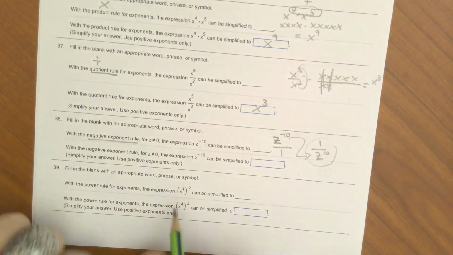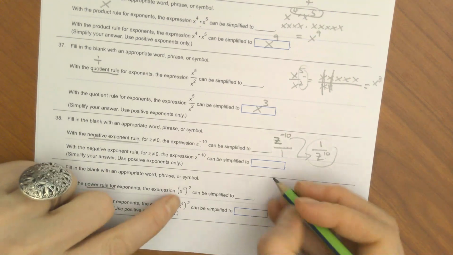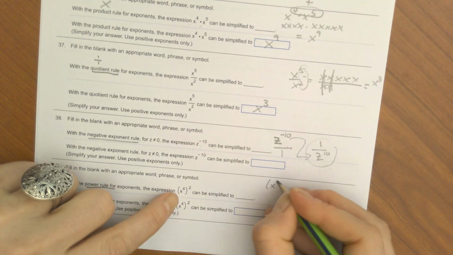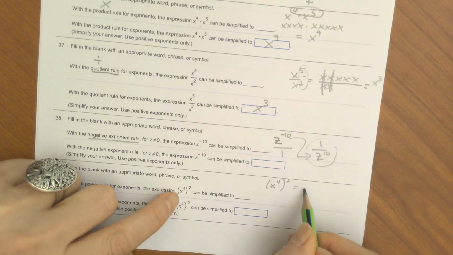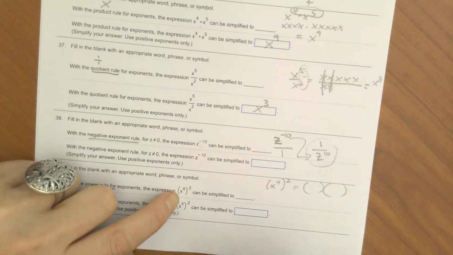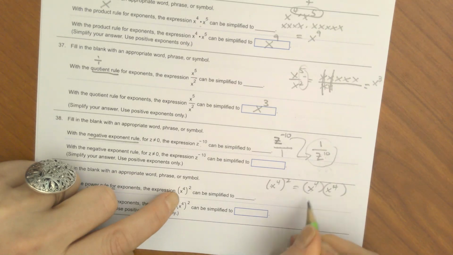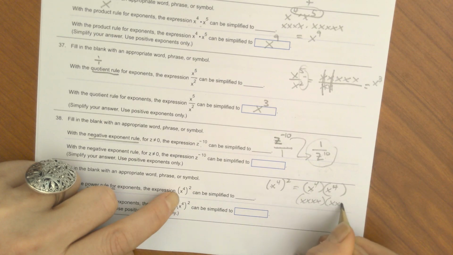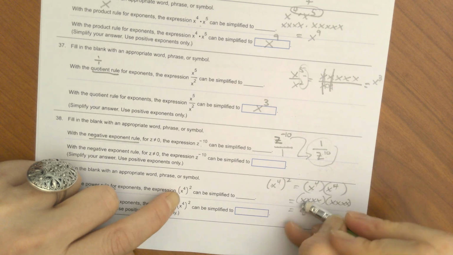The last one is the power rule, like exponents. But again, you don't have to remember the rule. This 2 says please write this bracket twice. Like that. What's in the bracket? x to the 4, x to the 4. How many x's here? 4. How many x's here? 4. How many x's in total? 1, 2, 3, 4, 5, 6, 7, 8. Oops, that's an x to the 8, not 8 to the 8.